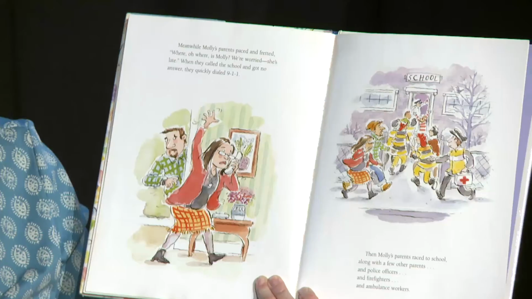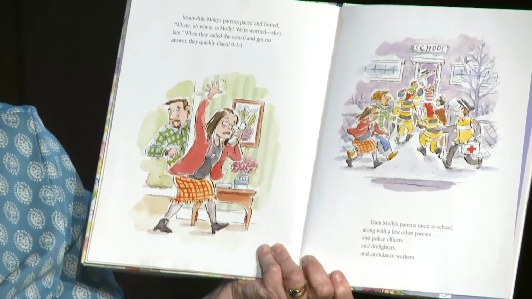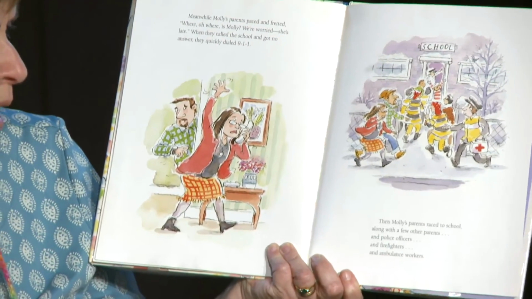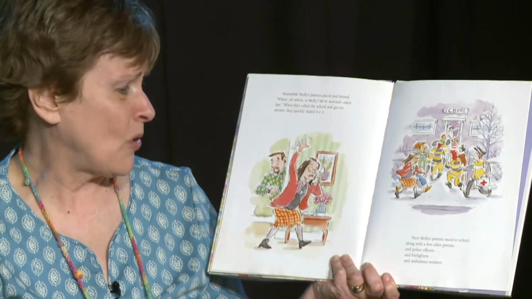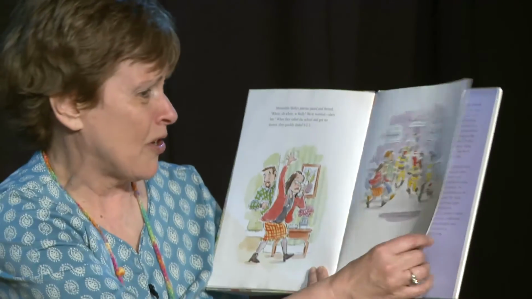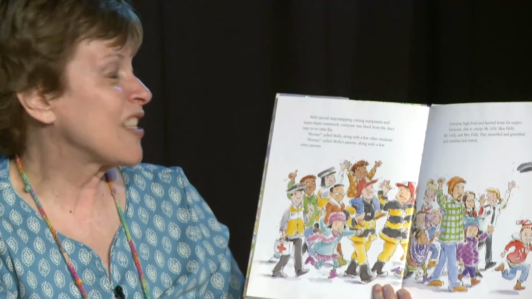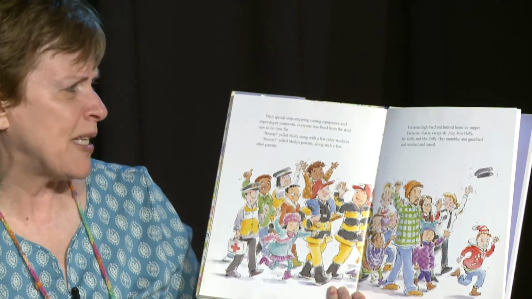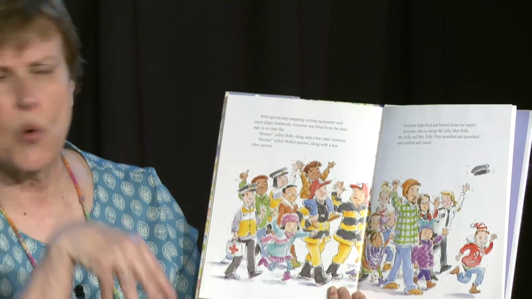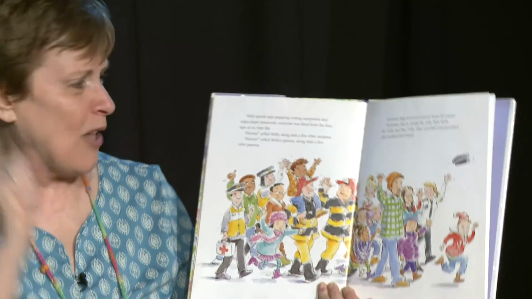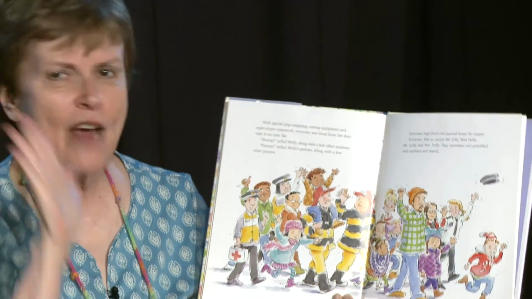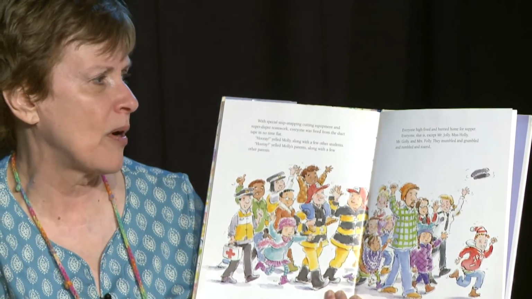Meanwhile, Molly's parents paced and fretted. "Oh, where is Molly? We're worried. She's late." When they called the school and got no answer, they quickly dialed 911. Then Molly's parents raced to school, along with a few other parents, and police officers, and firefighters, and ambulance workers. With special snip-snapping cutting equipment and super-duper teamwork, everyone was freed from the duct tape in no time flat. "Hooray," yelled Molly, along with a few other students. "Hooray," yelled Molly's parents, along with a few other parents. Everyone high-fived and hurried on home for supper.